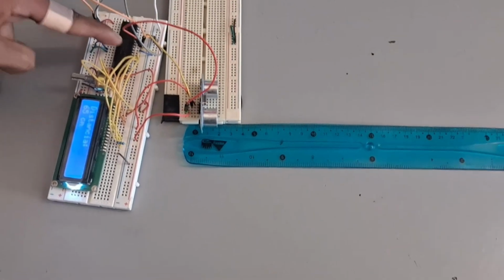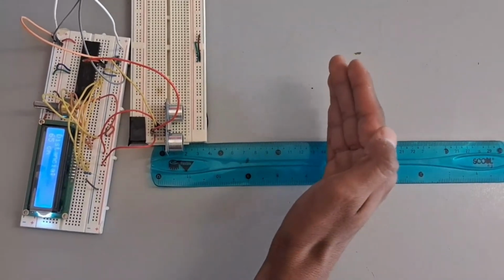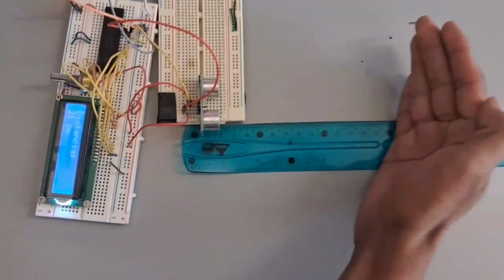There we have all the components ready to work. We can see the ultrasonic sensor, the PIC, and the LCD display.